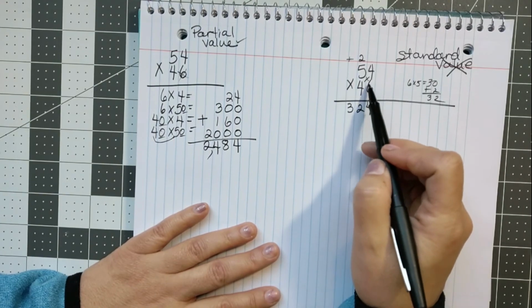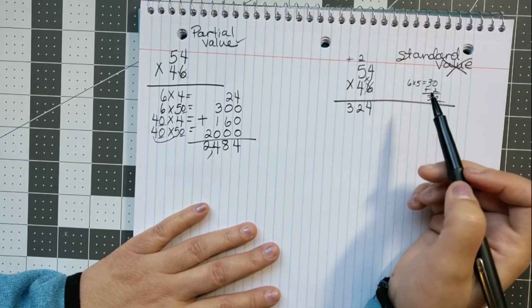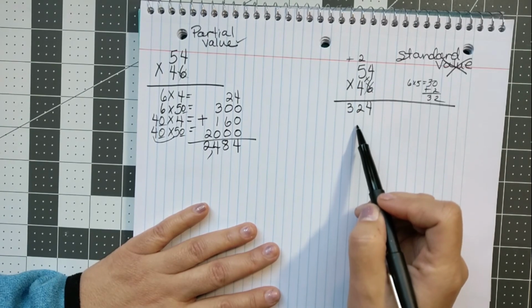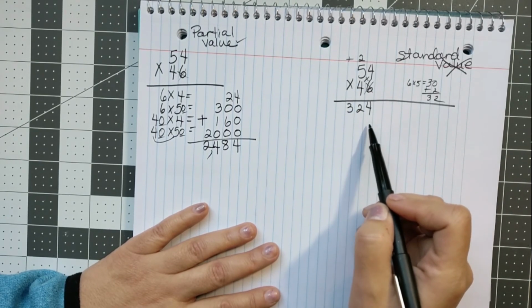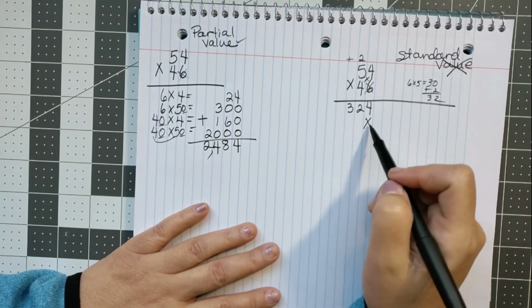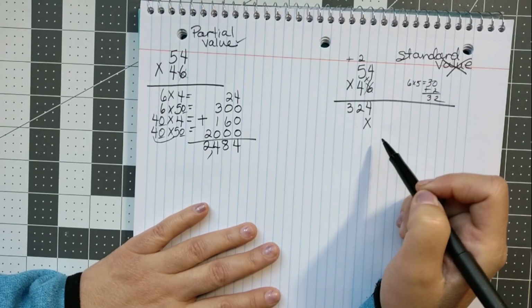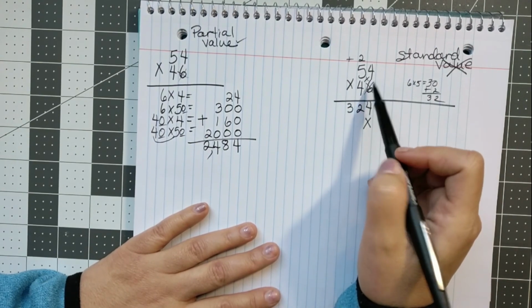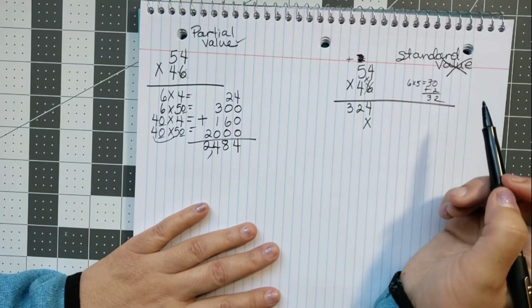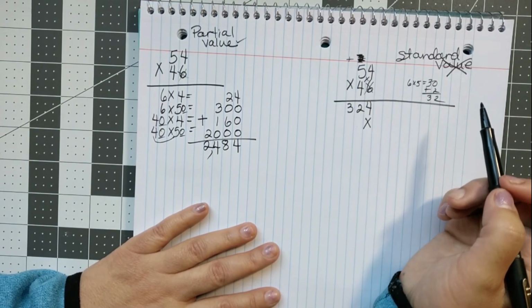Now, that was the ones digit. Now we're moving on to the tens digit, and that's going to be placed here. So we need to put our marker here so we don't accidentally put our first digit there. Okay, so then don't forget to scratch out what we did so it doesn't confuse us.